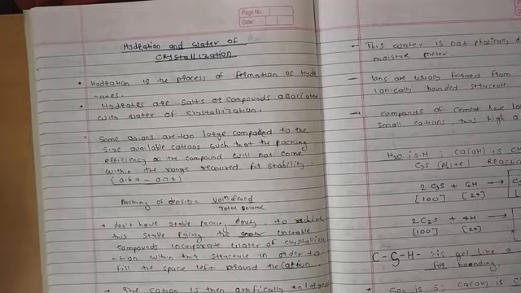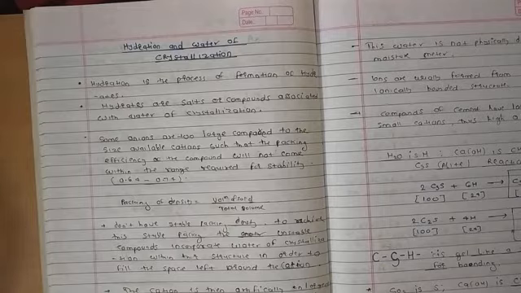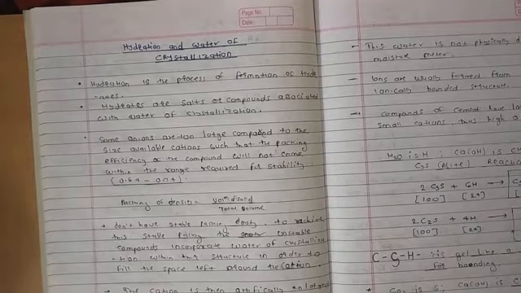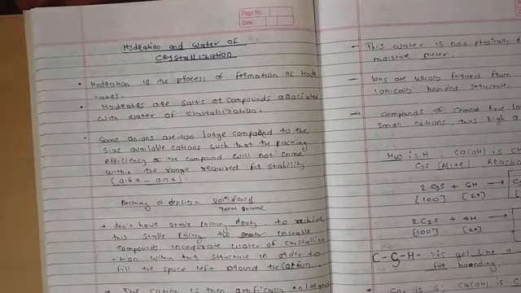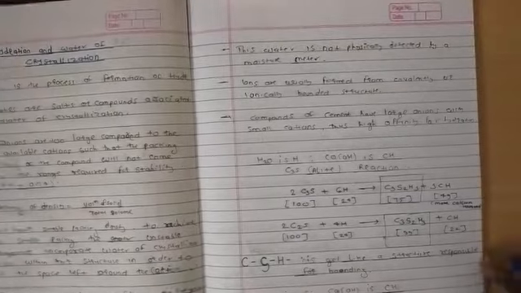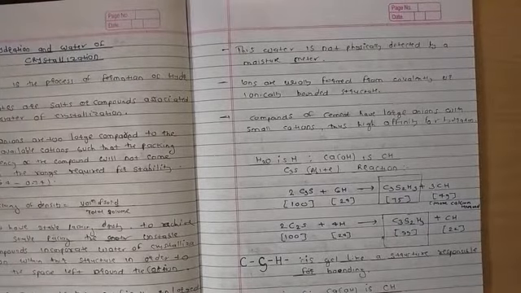Some anions are too large compared to the size of the available cations, such that the packing efficiency of the compound will not come within the range required for stability. Packing density is the volume of solids to the total volume. The water required for the complete hydration process, we are going to calculate, but these are the reactions involved in the hydration.